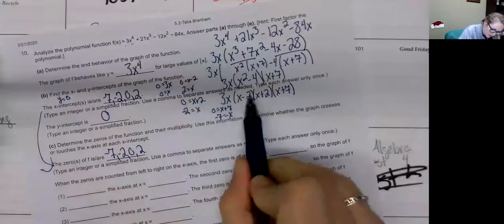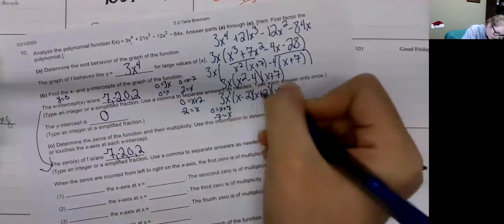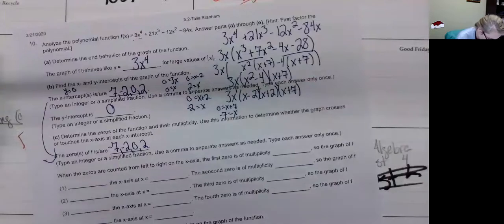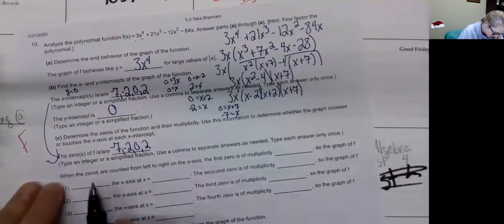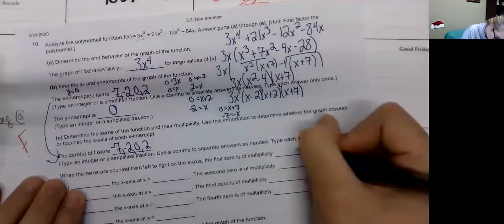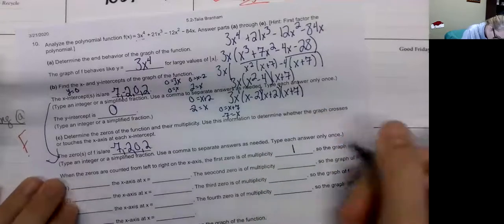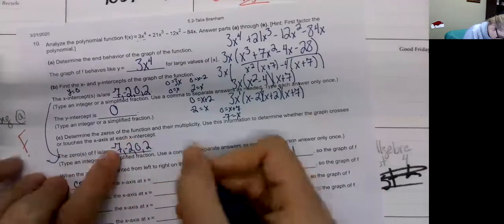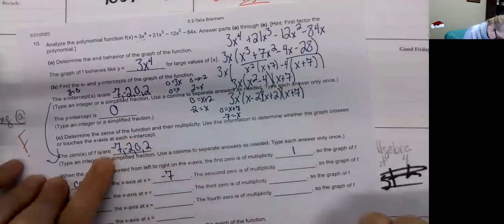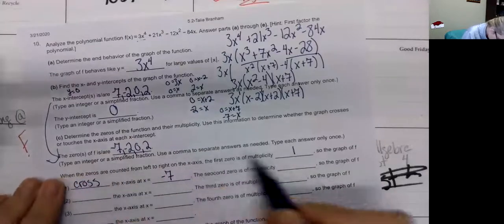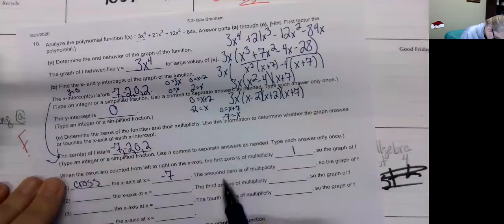All of these have a multiplicity of 1, so, how'd they write this? When the zeros are counted, the first 0 is a multiplicity of 1. So the graph crosses the axis at x equals negative 7. They just say first, second, third, fourth.